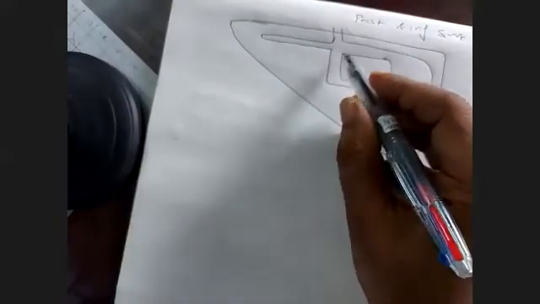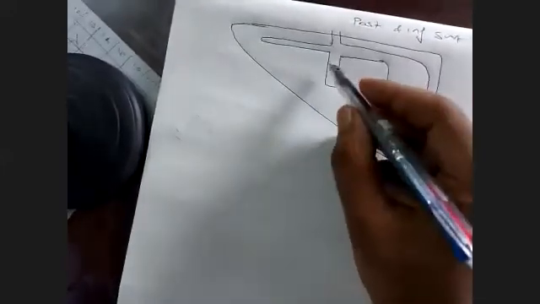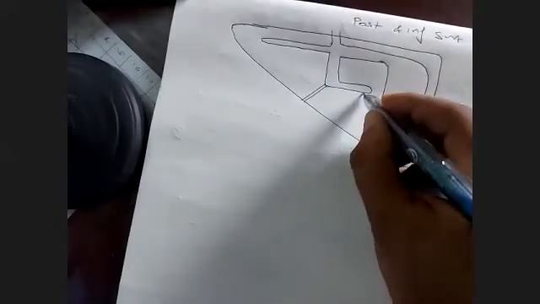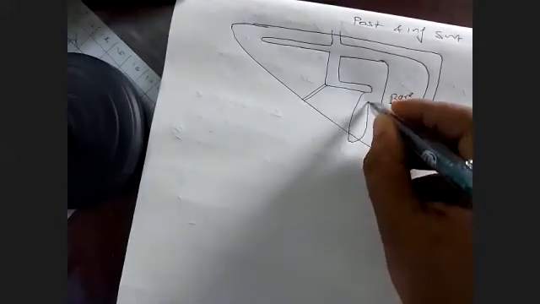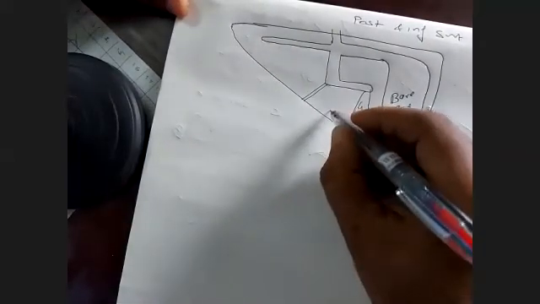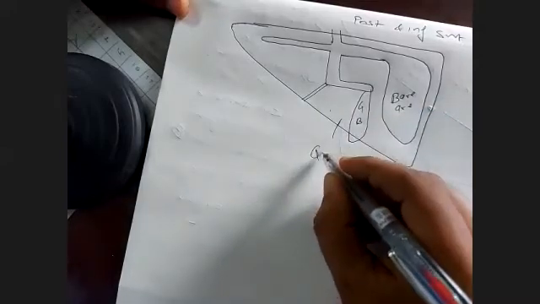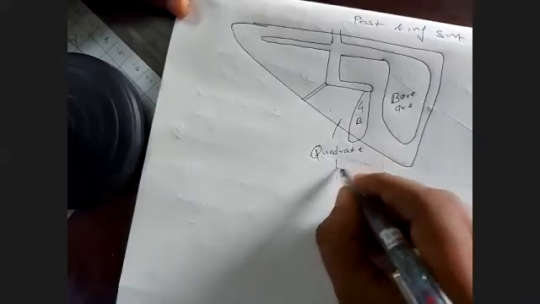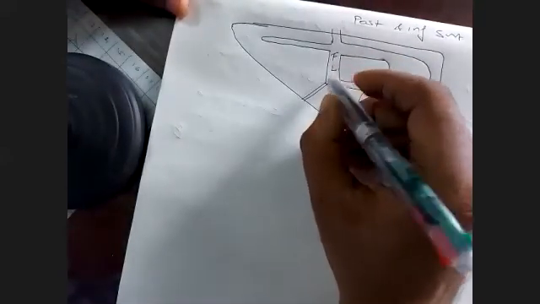This is the fissure for ligamentum venosum. This is ligamentum teres. Here is the gallbladder. This lobe is called the quadrate lobe. This is the fissure for ligamentum venosum.